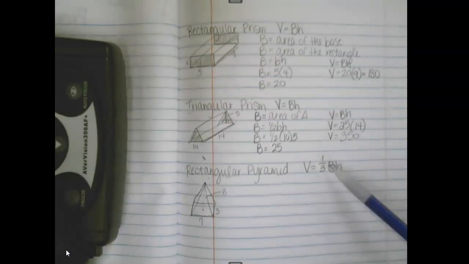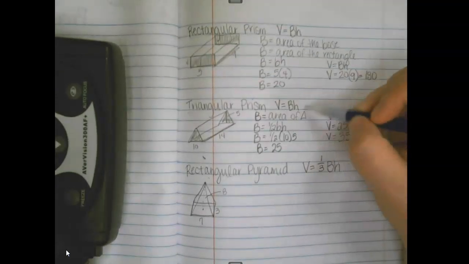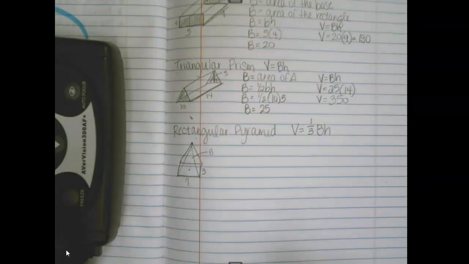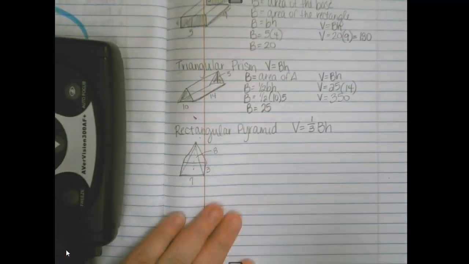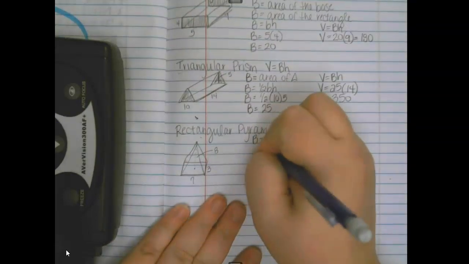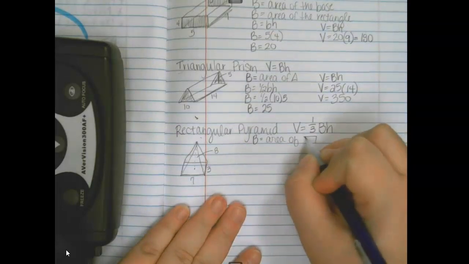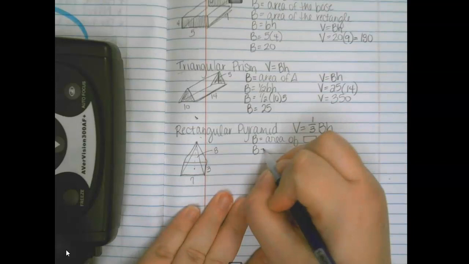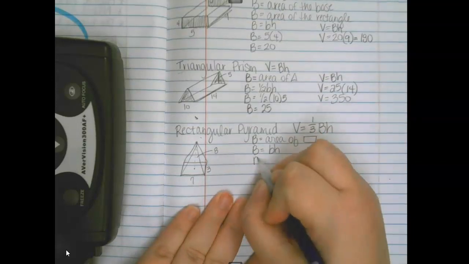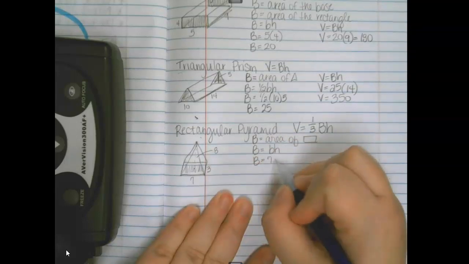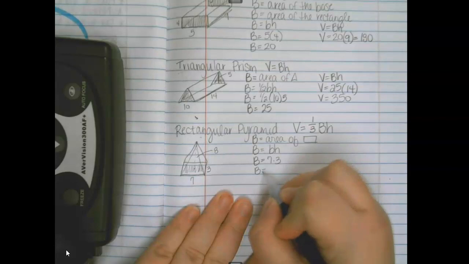All right, so that's why our formula is 1/3, because here's my volume for a prism, but if a pyramid is 1/3 of the size of it, then I'm just going to do 1/3 of it. 1/3 is the same as dividing by 3. So we're going to start with our big B, which is the area of our base, which is a rectangle. So I'm going to do base times height, or length times width. I don't really care. Here's my base. So it's a 7 times 3, which is 21.